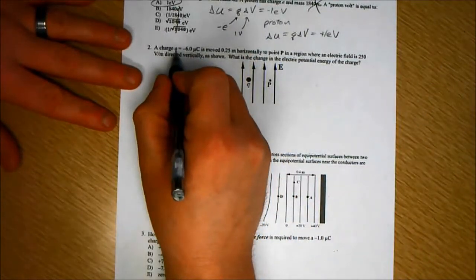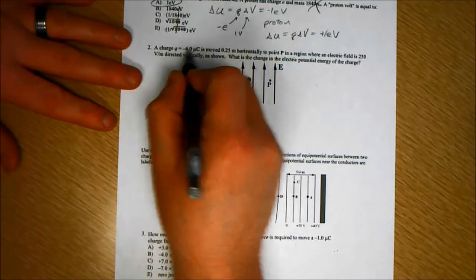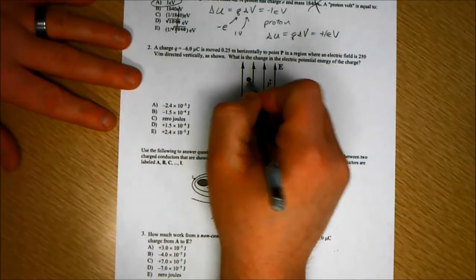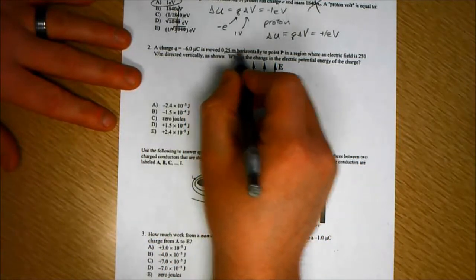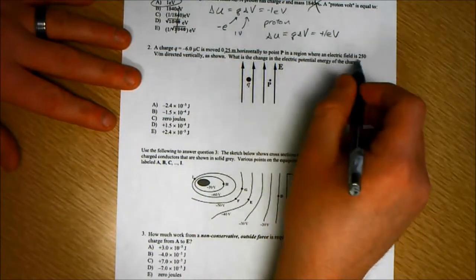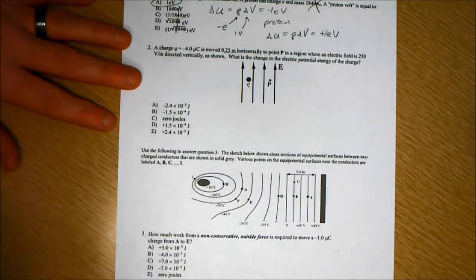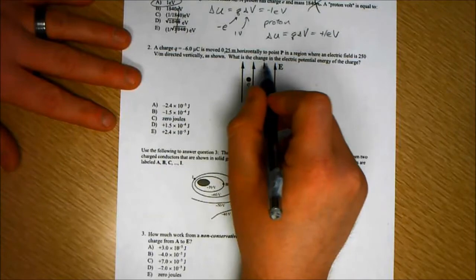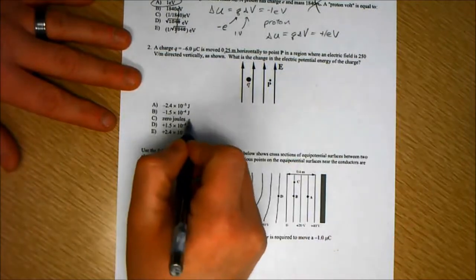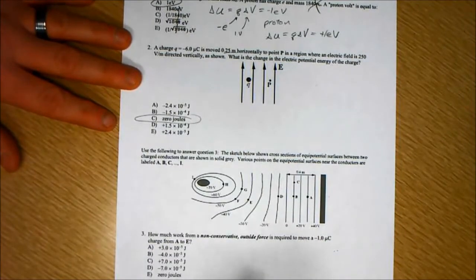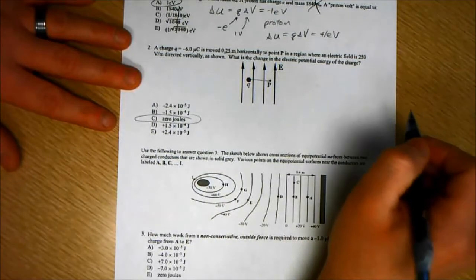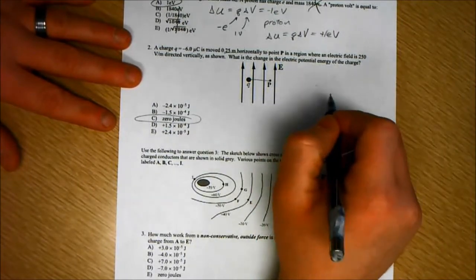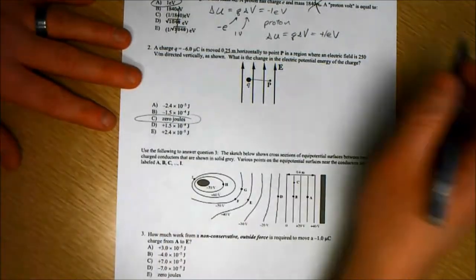So here on question 2 you have a negative charge moving from here to point P, some certain distance, in a region where the electric field is directed upward as shown. What is the change in electric potential energy of the charge? That's 0. There's no change because there's no work done by the electric field. We're moving perpendicular to the field.